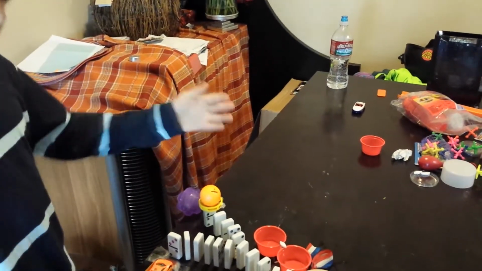Also, the golf ball right here, when its gravitational potential energy is converted to kinetic as it falls on the table, it will bounce a little bit. And then the kinetic energy will then be converted into elastic potential energy, which will then be converted back to kinetic energy as it bounces back up.